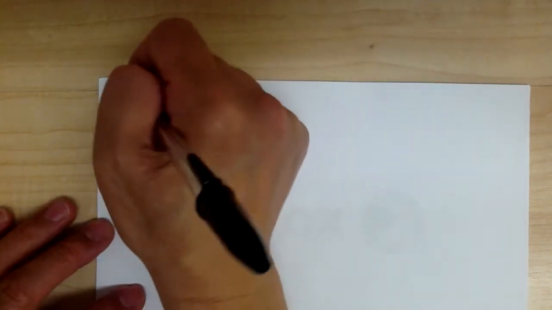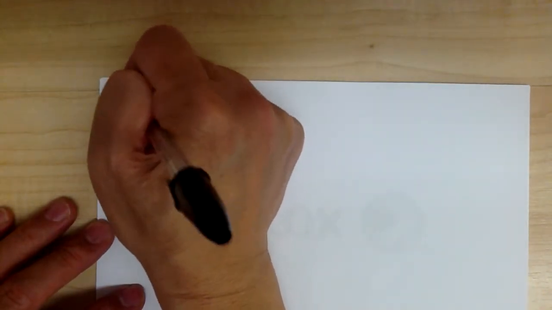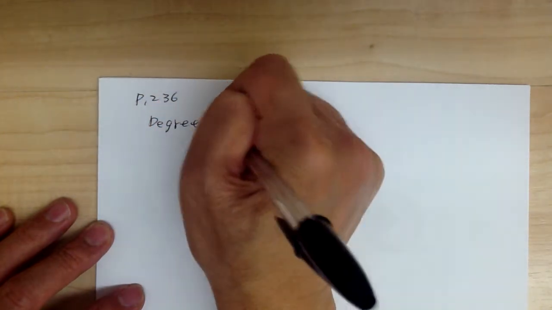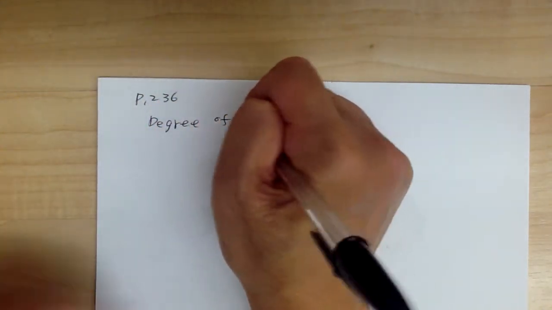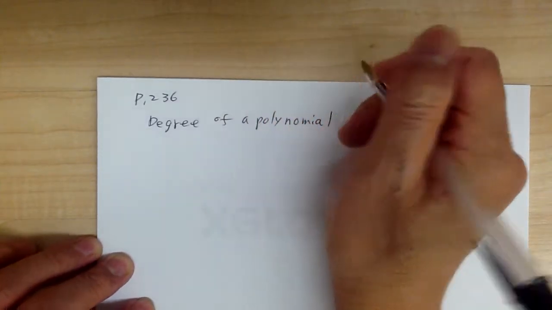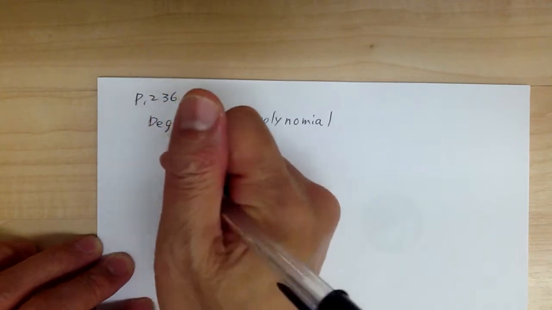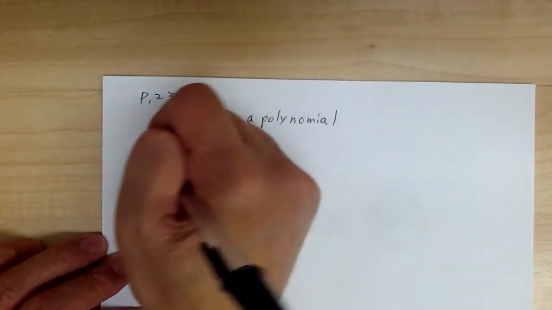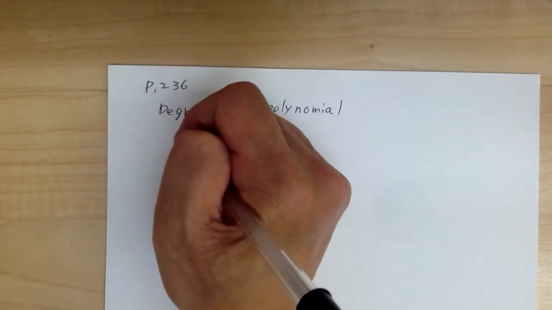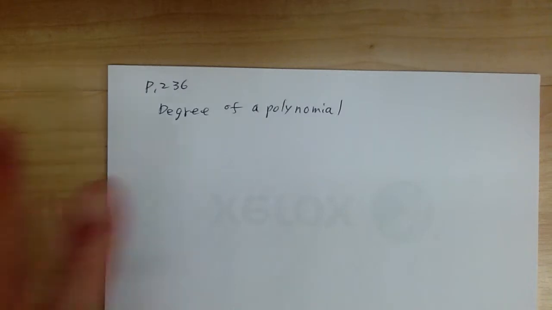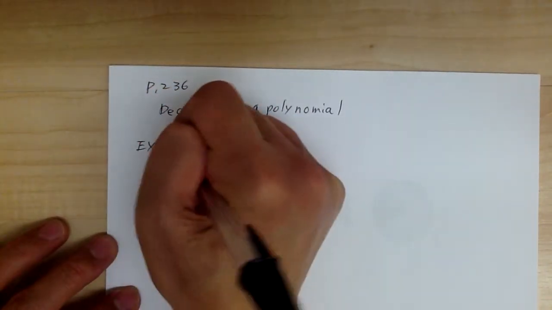Okay. Next, let's go to degree of a polynomial. Degree of the polynomial means the degree of the highest term. Okay, it follows the degree of the highest term, the term with the highest degree. So let's look at some of the examples.